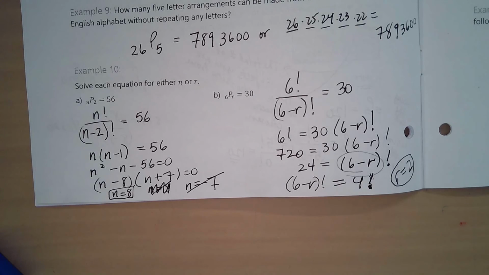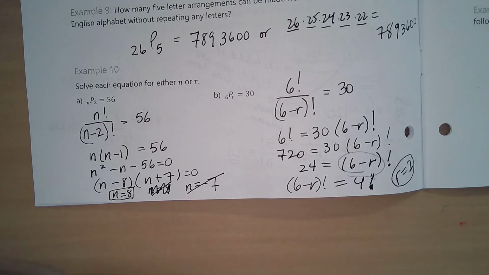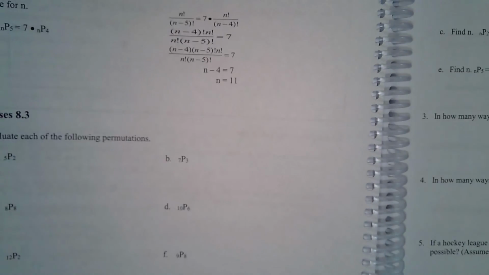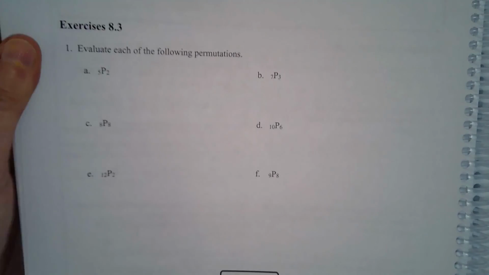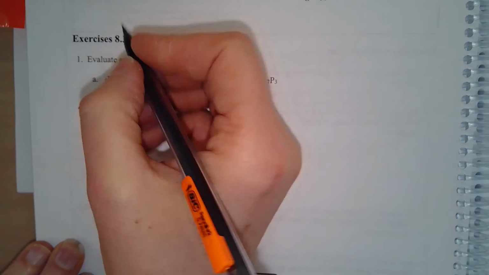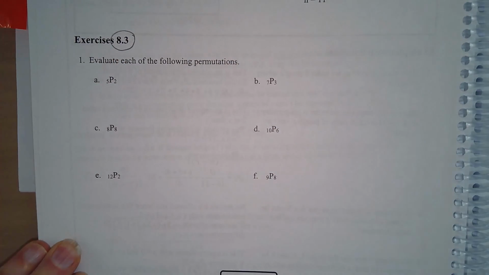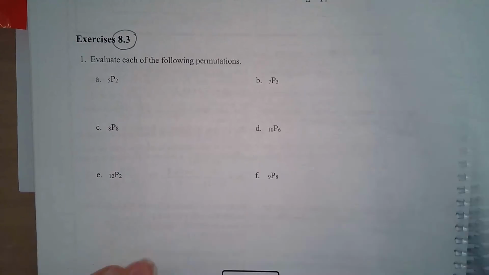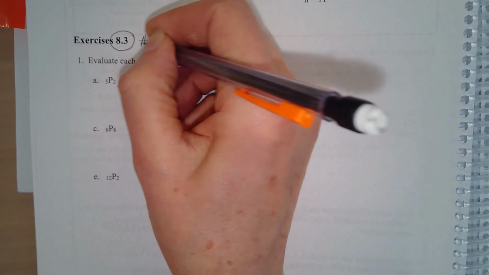Our class was shortened today, and another shortcoming of the book is it doesn't have any polynomial or permutations with restrictions. So this is a good place to stop, and I'm going to assign lots of questions. I don't know if it's that big because some of the questions are super easy. I'm going to assign exercise 8.3, and there's 18 questions, if you can believe it. I'm going to leave it up to you.